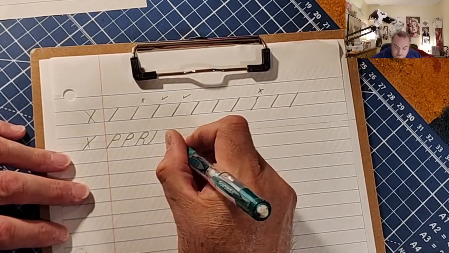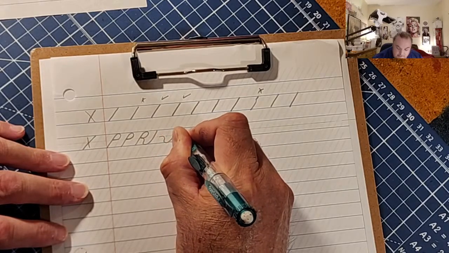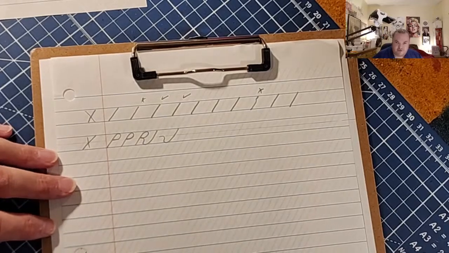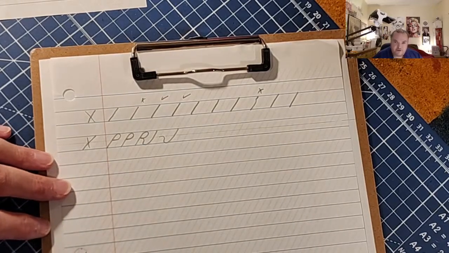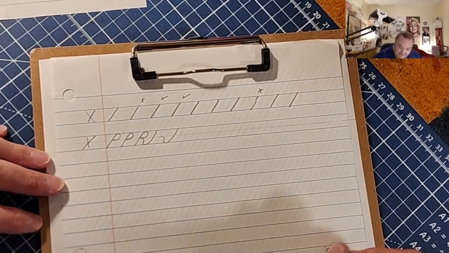So the second part of this kind of looks like this. It's a very strange looking letter. If you've ever made a cursive K before, you know that it's very complicated.